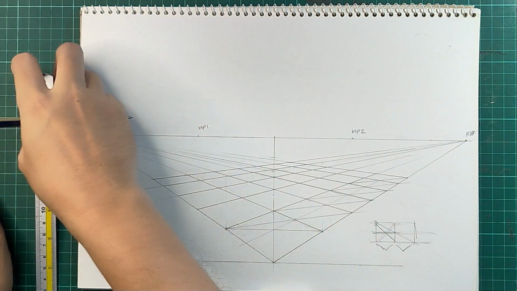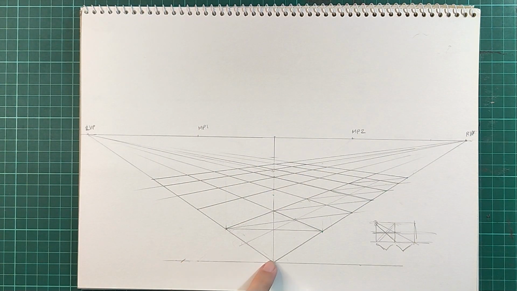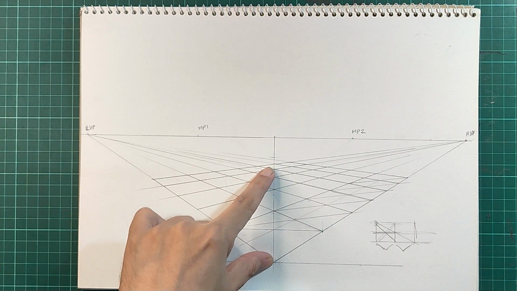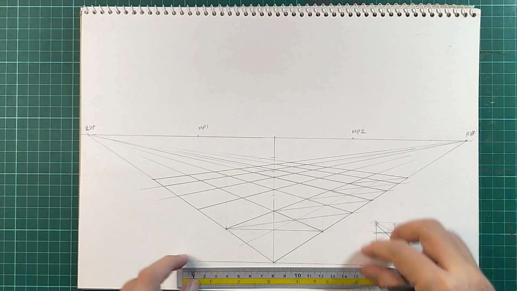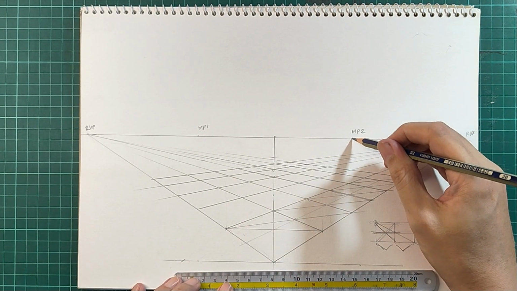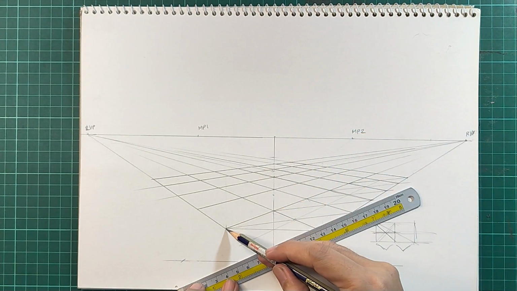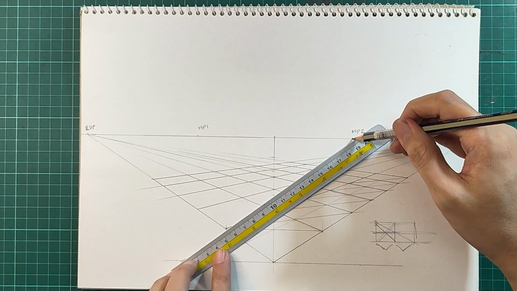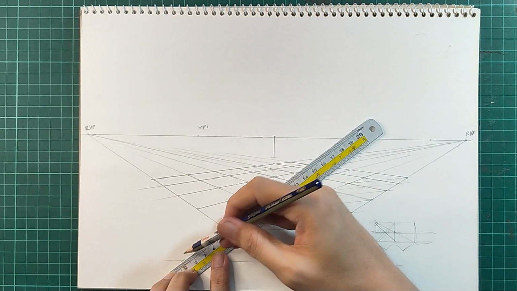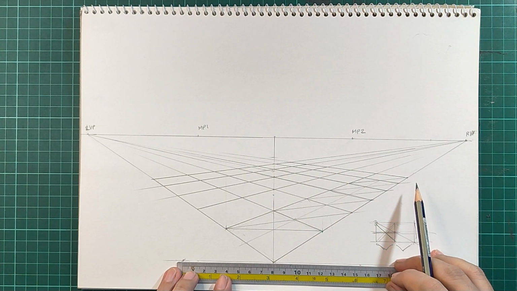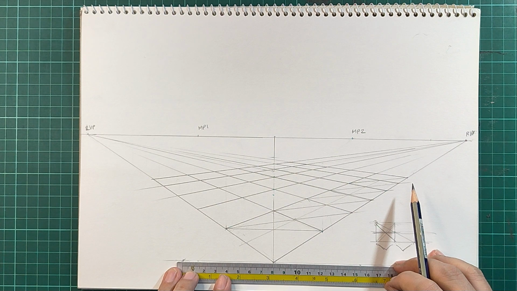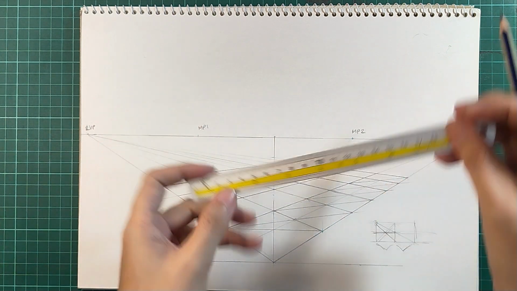To create the walls, we're going to be using our measurement for the height of the original cube, like what we mentioned a while ago. So just to recall, from the measuring point to that first corner, we marked this point over here on the ground line. We'll measure that. That's like 8 centimeters.